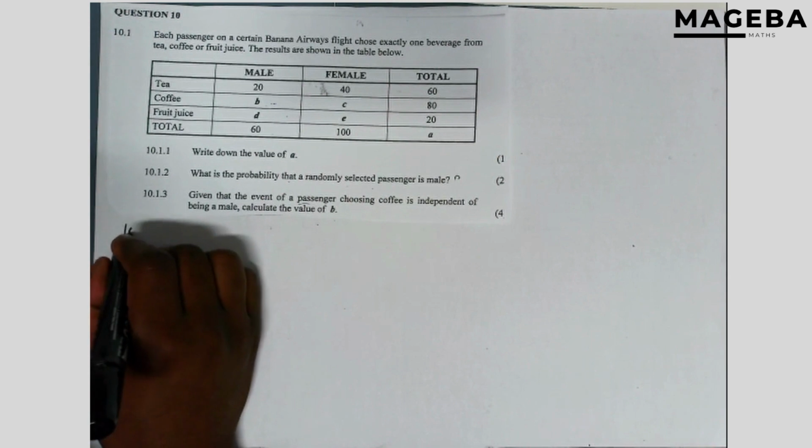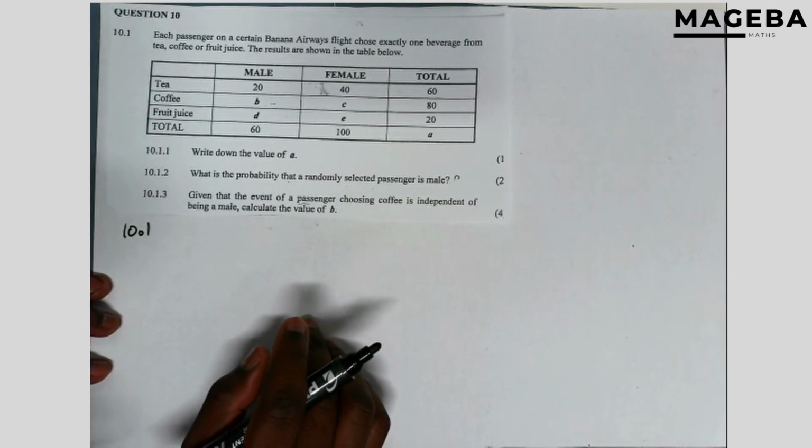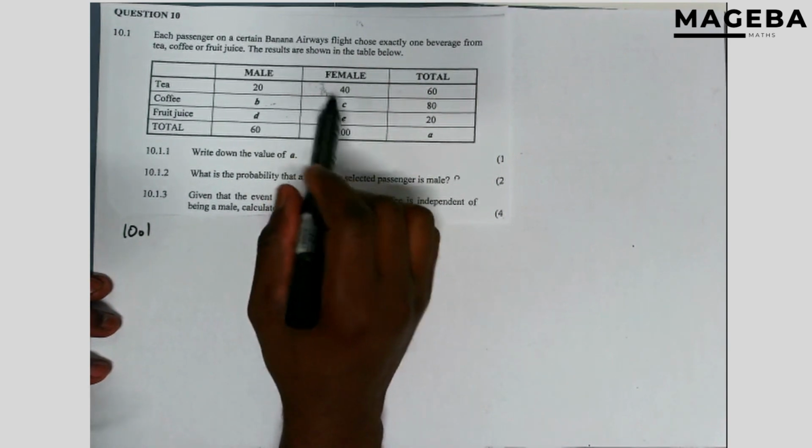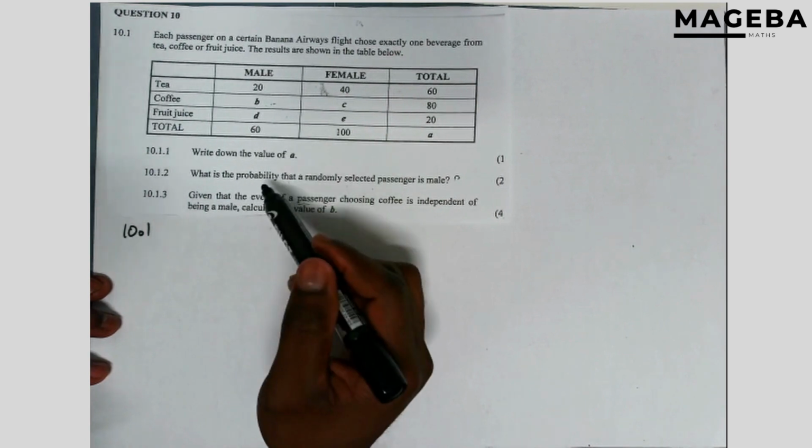So question 10, which is 10.1: each passenger on a certain Banana Airways flight chooses exactly one beverage from tea, coffee or fruit juice. This is the result from the Banana Airways. We have a lot of unknowns here.